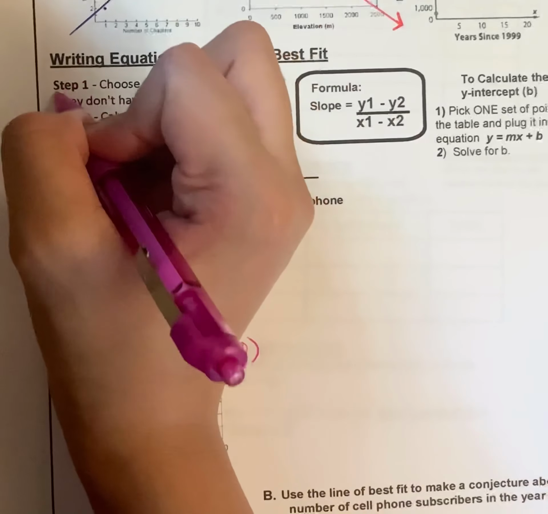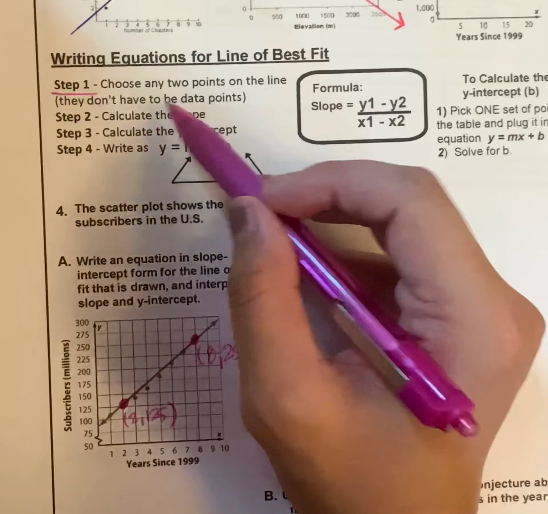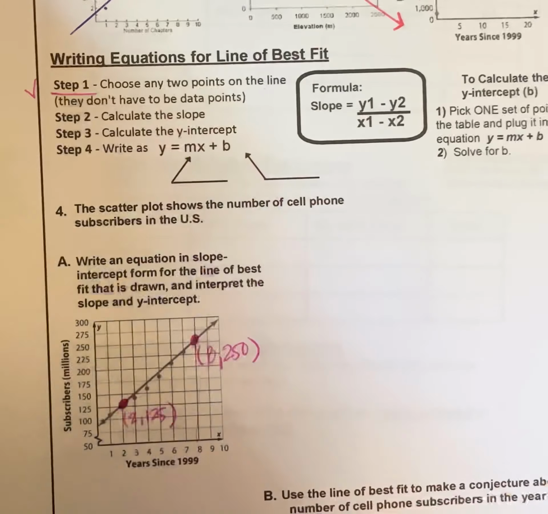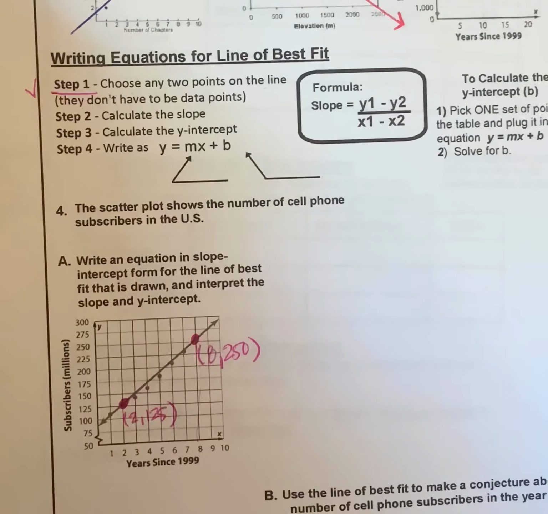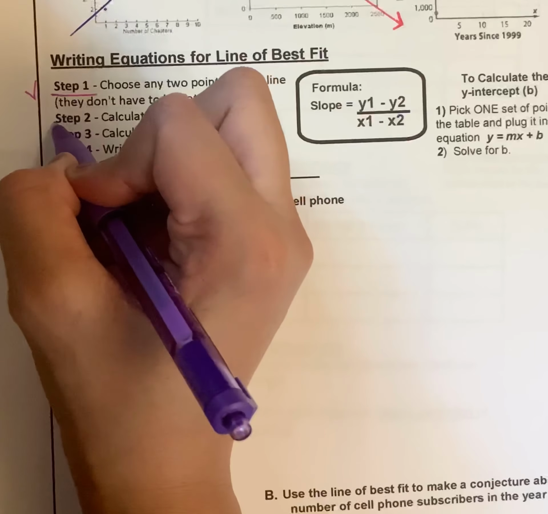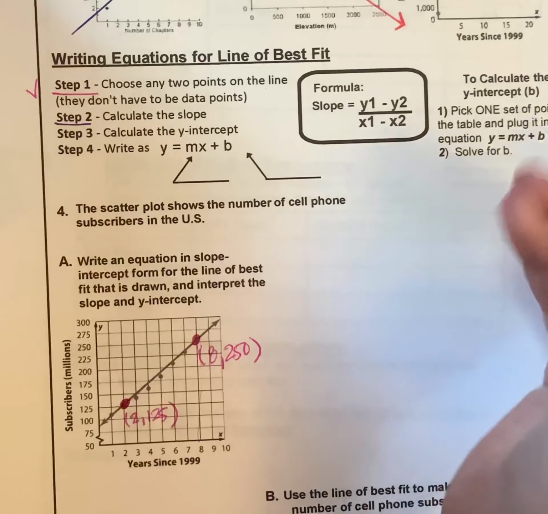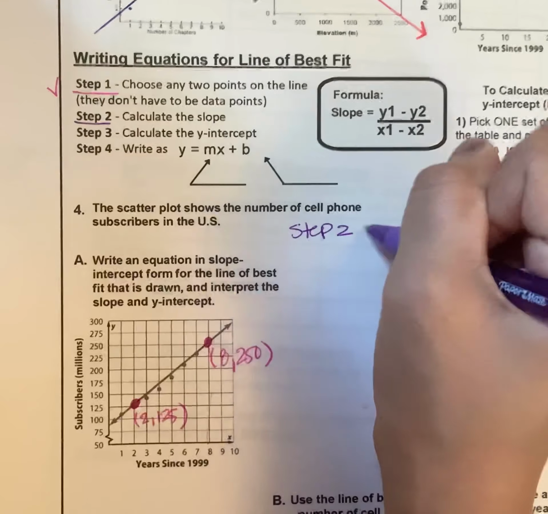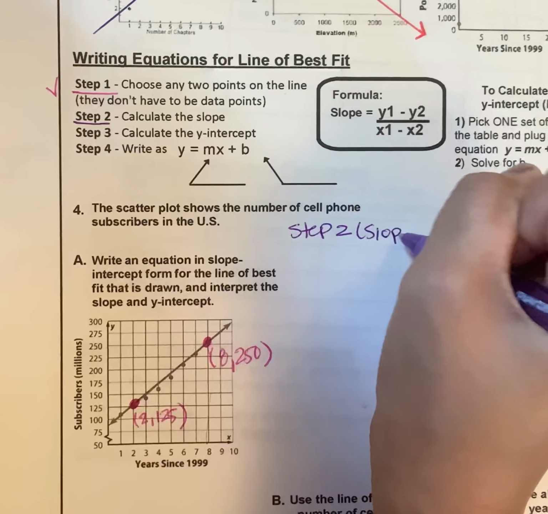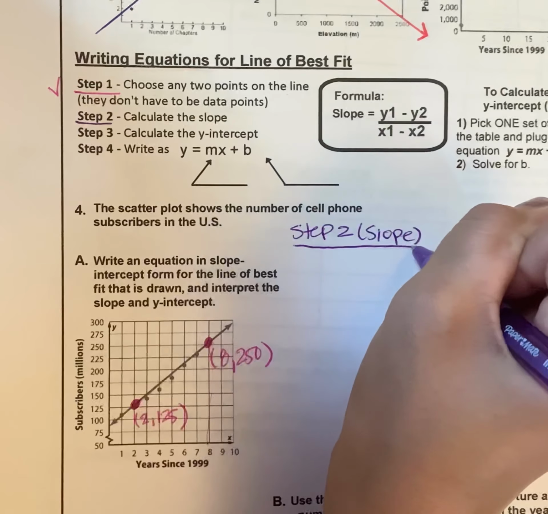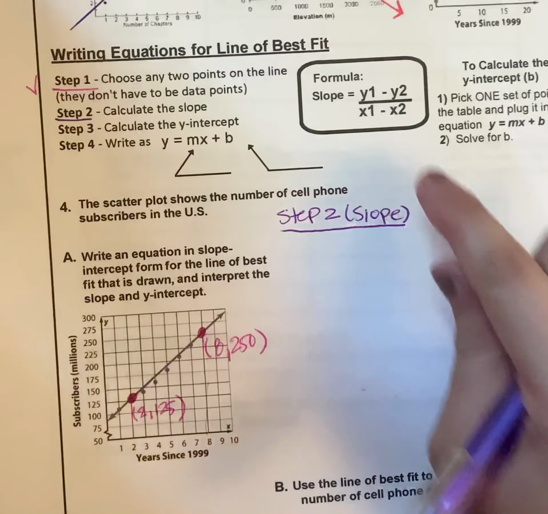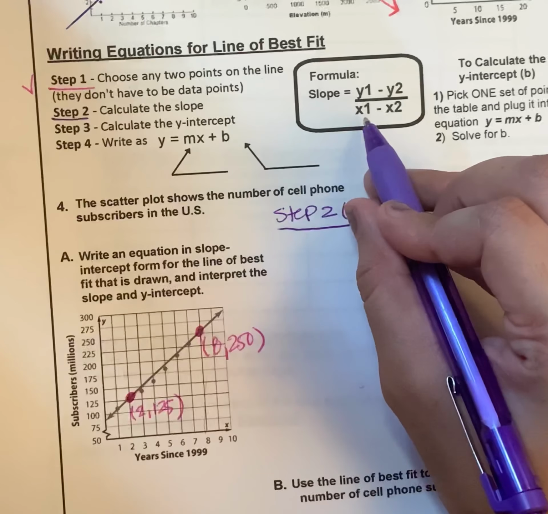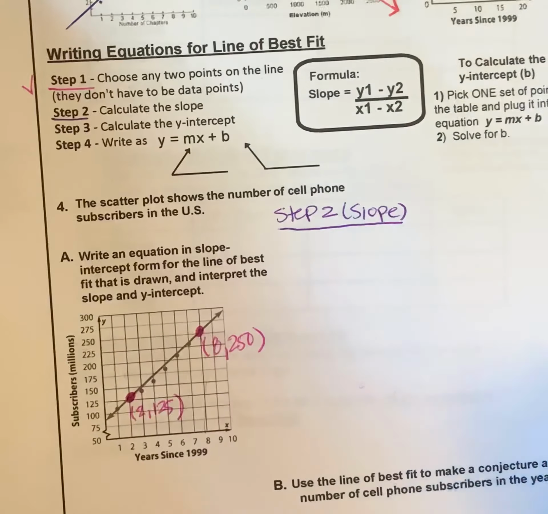Okay, step 1, choose any 2 points on the line. Done. Step 2, calculate the slope. So, in order to find the slope, we can write it over here, step 2. Slope. In order to find the slope, we're going to use our slope formula, y1 minus y2 over x1 minus x2.